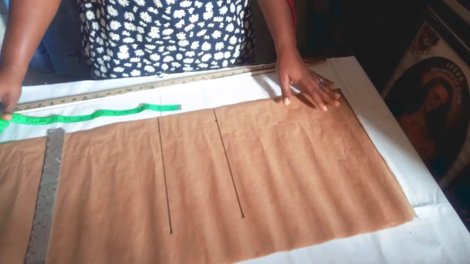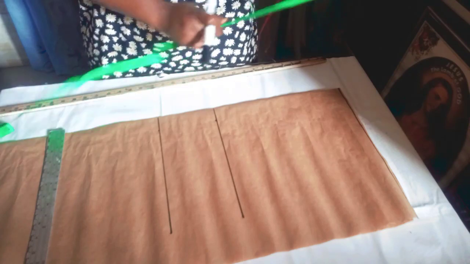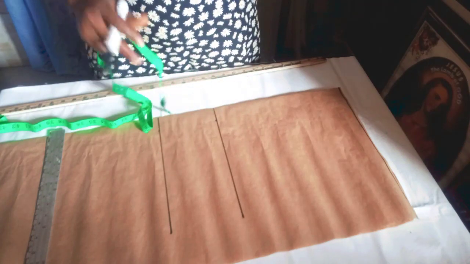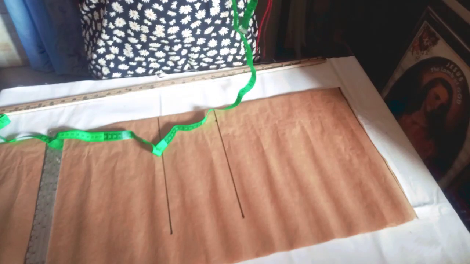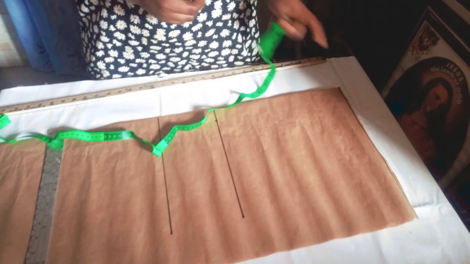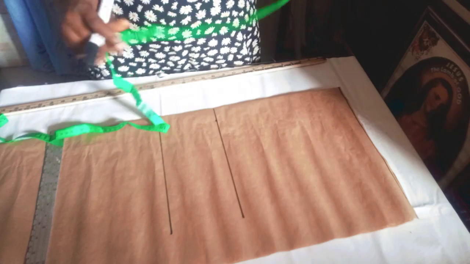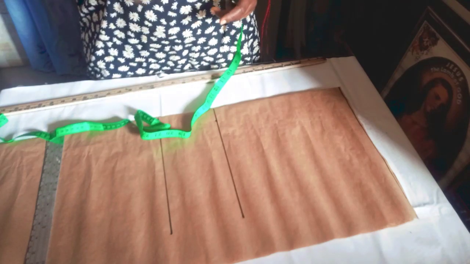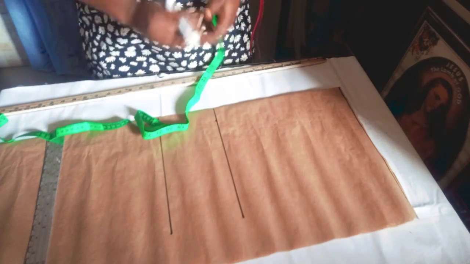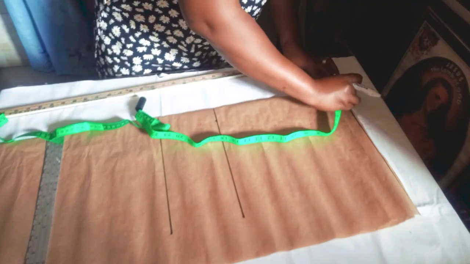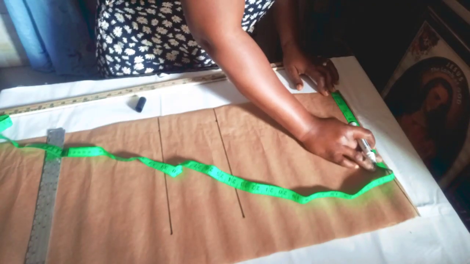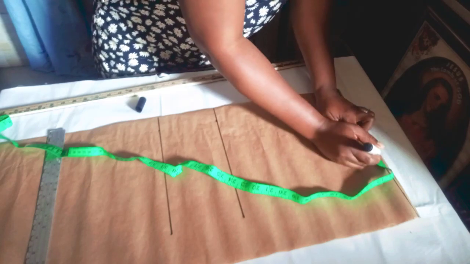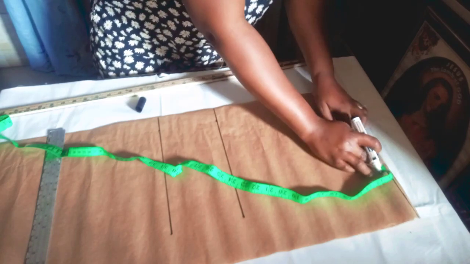All right, so the next thing we are going to do now is to take our shoulder measurement. So just take your shoulder measurement, whatever you have, and divide by 2. The shoulder I'm working with here is 16 inches. So when I divide by 2, I will have 8 inches. So I will just mark my 8 inches here.